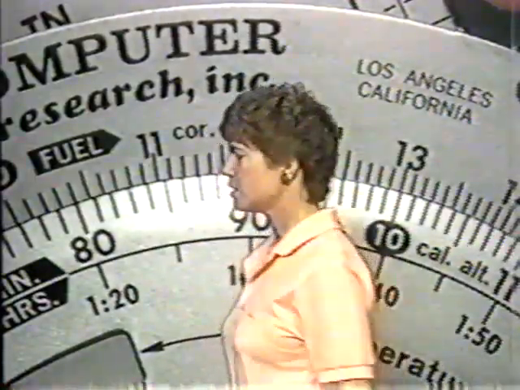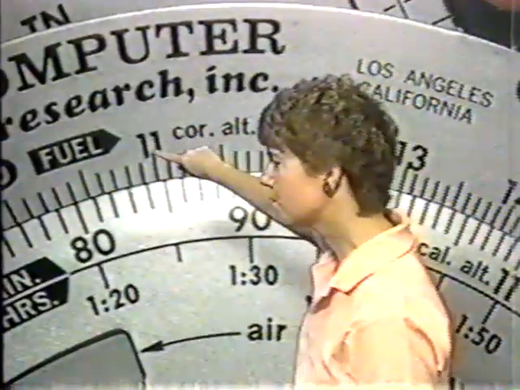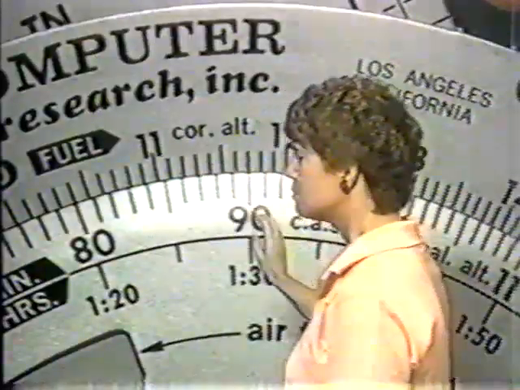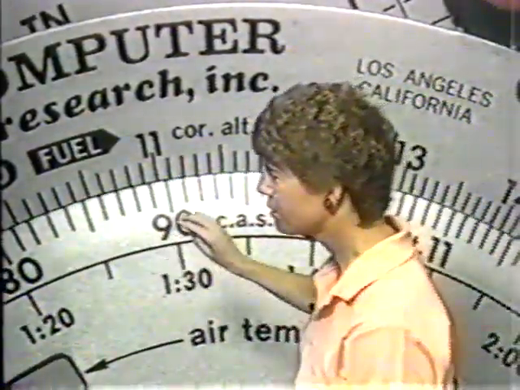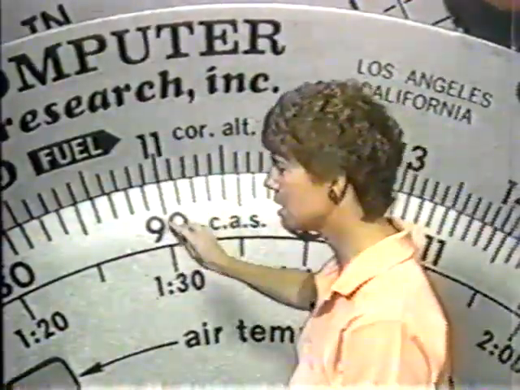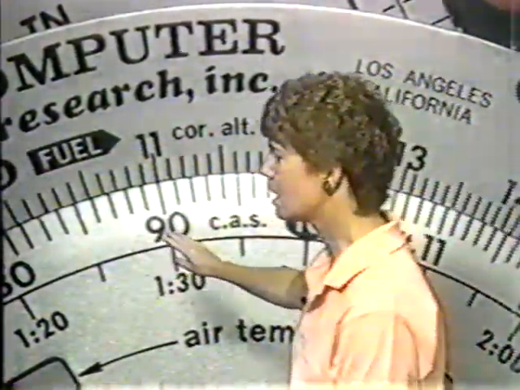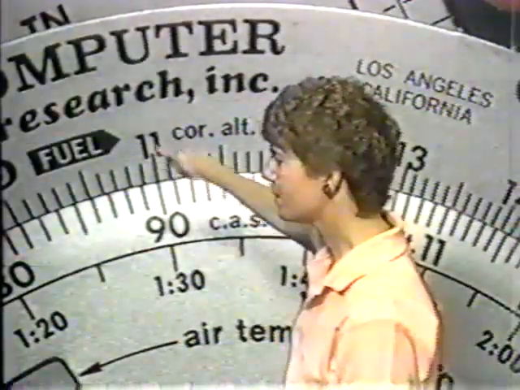Look on the outside scale until you find the 11 for 11 nautical miles, and then move the inner scale around until the 90, which represents 9 minutes, because we don't have a 9, is next to the 11 on the outside scale. And you've set up your ratio there of doing 11 nautical miles in 9 minutes.